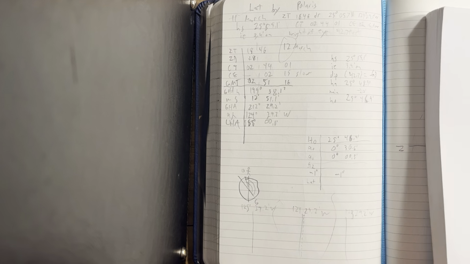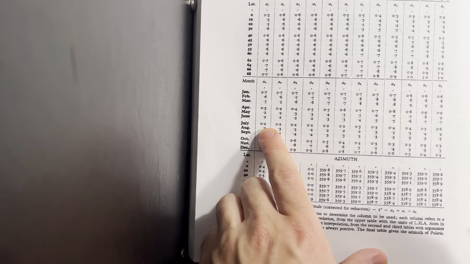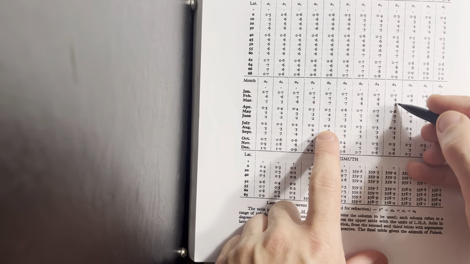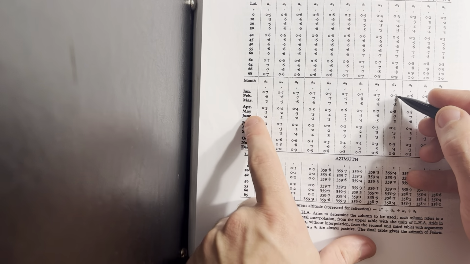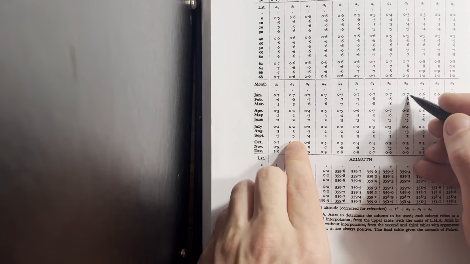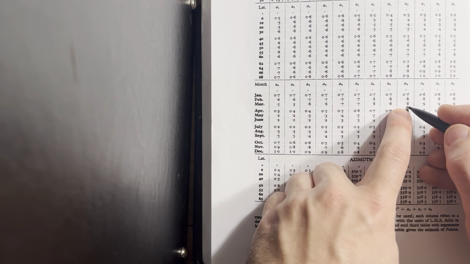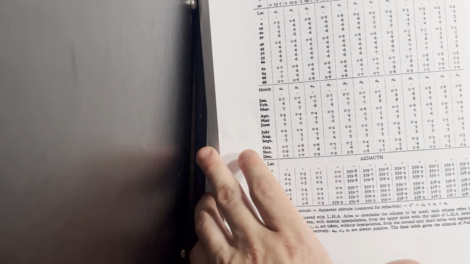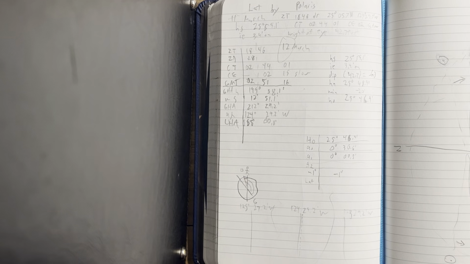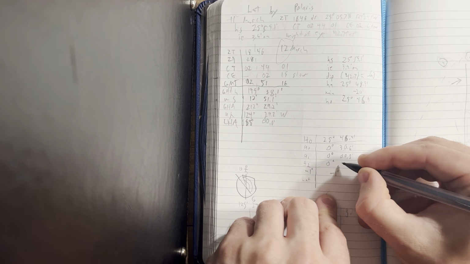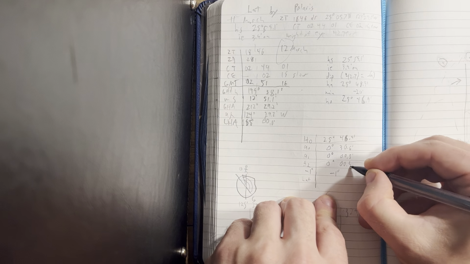So A1 is 0 degrees, 0.5 minutes. Then A2, come down here. Remember, we're still using the same column. We just take our month. So we're in March. So if we come to March, that gives us an additional correction of 0.8 minutes. So 0 degrees, 0.8 minutes.